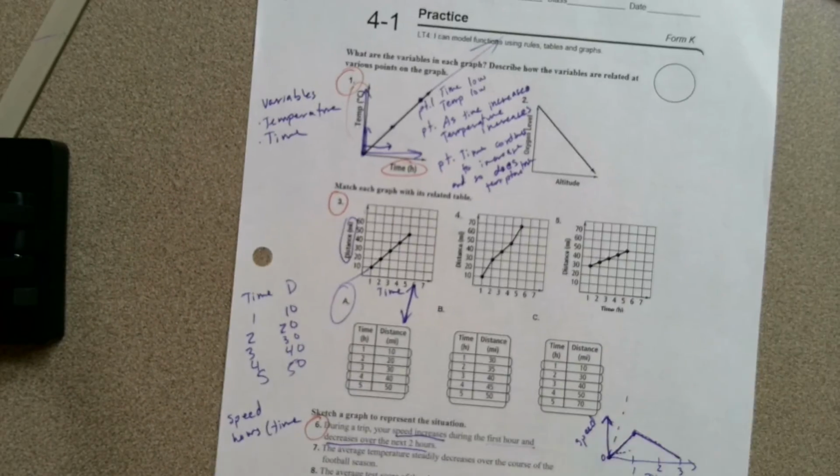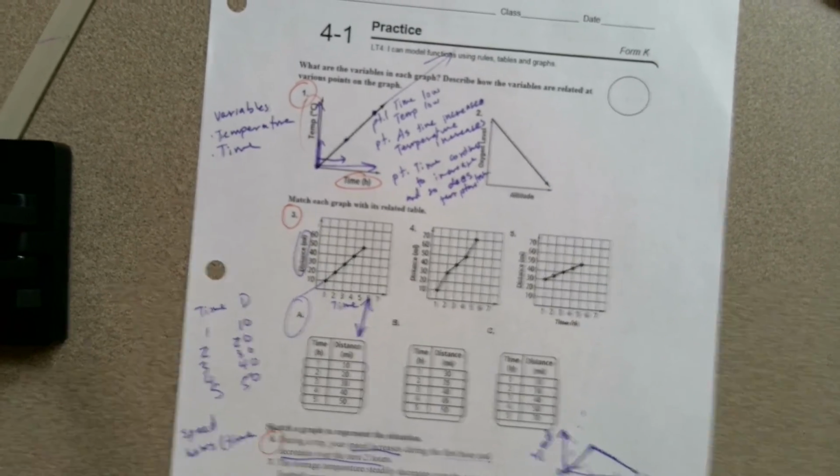All right, so the rest of this should not take you too long. Hope you have a little bit of fun with this. I kind of like the beginning of graphing.